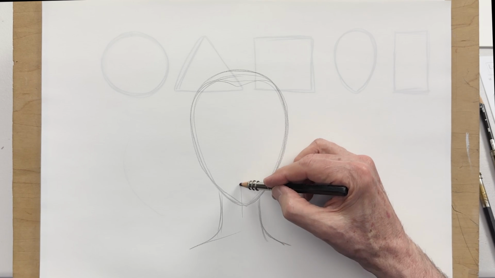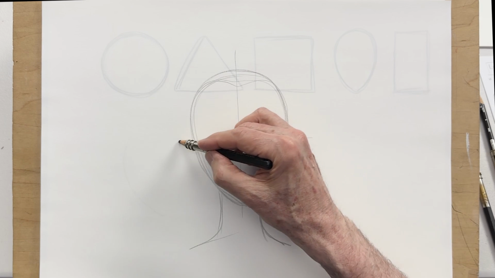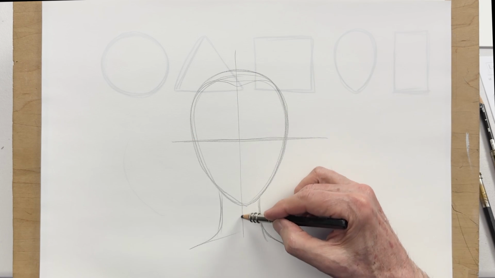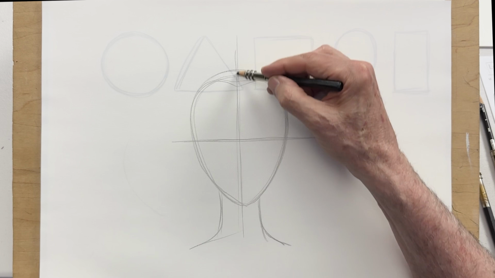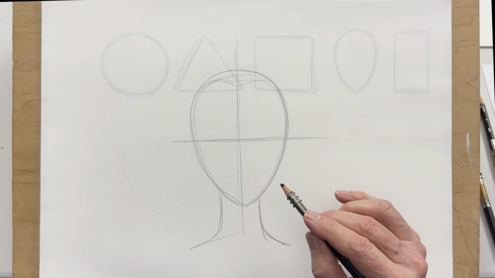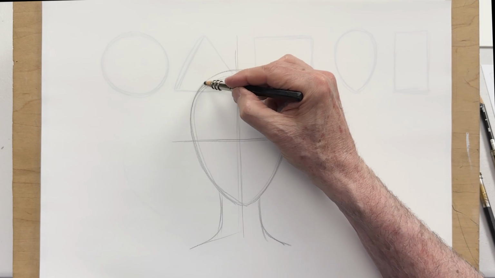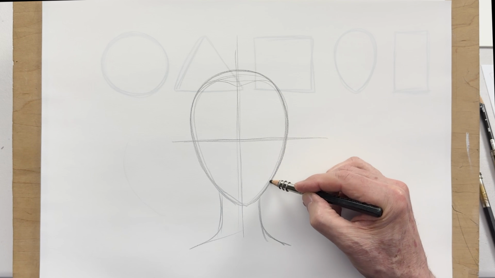Divide your head into 4 equal parts. You've got your eye line right there and what I call your medial line that runs right through the center of the head. These are all important landmarks for you to construct all of the different features. So we've got our oval or heart shape.